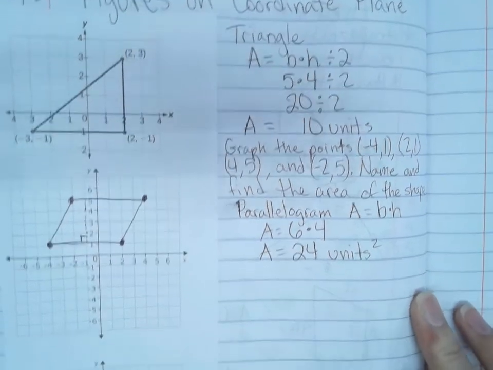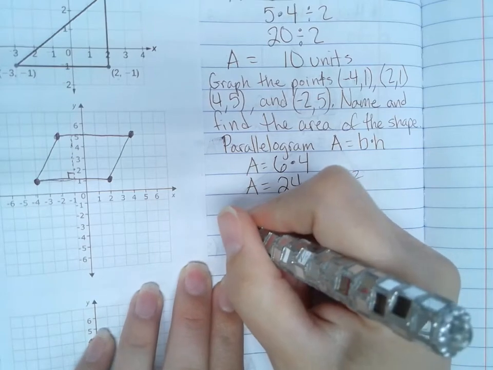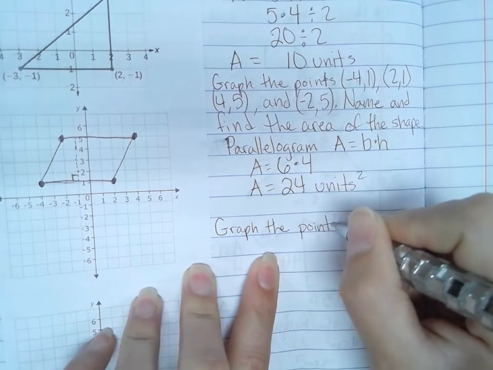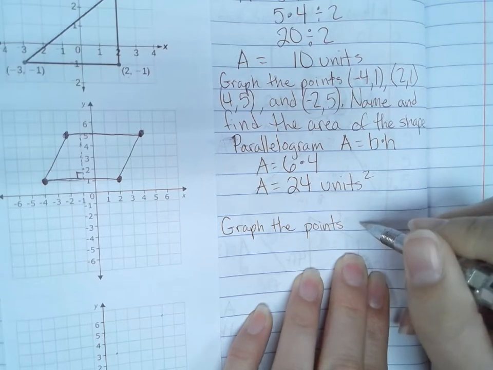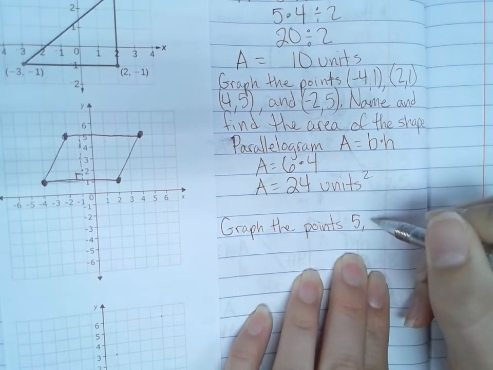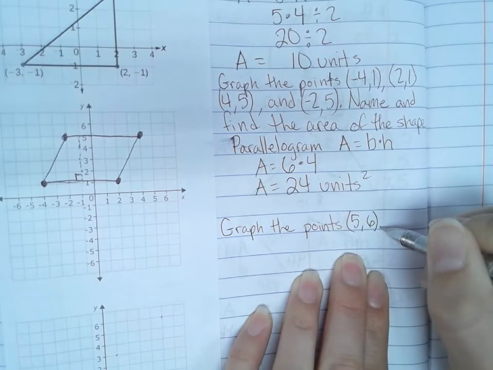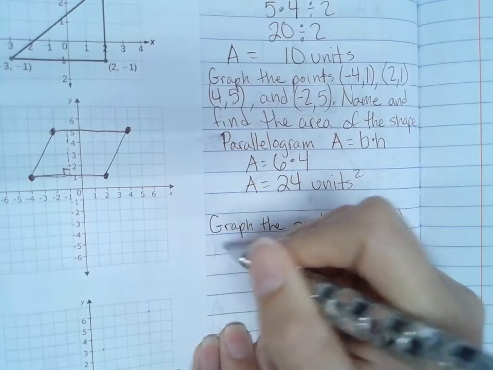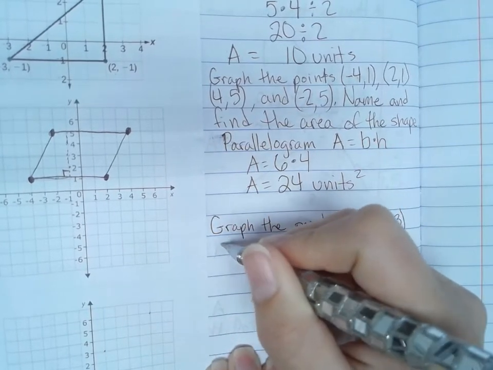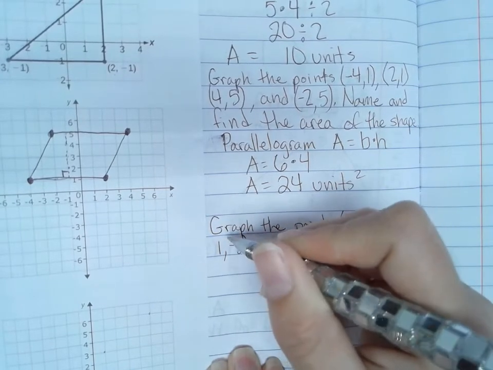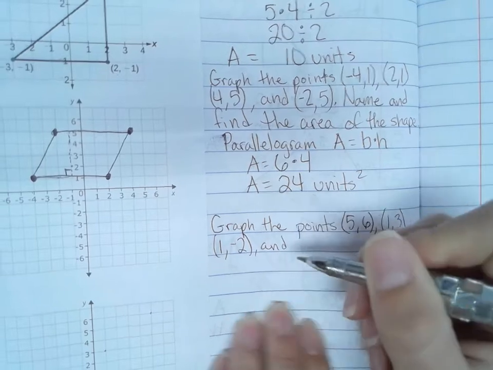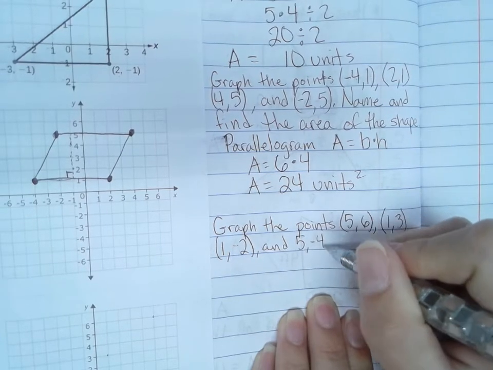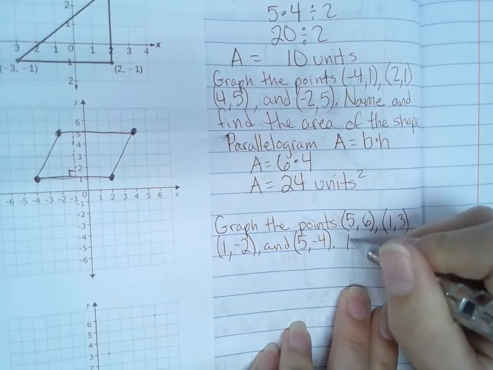Okay, we're going to try another one similar to that. So skip a line, let's write graph the points 5, 6; 1, 3; 1, negative 2; and 5, negative 4. Name the shape and find its area.